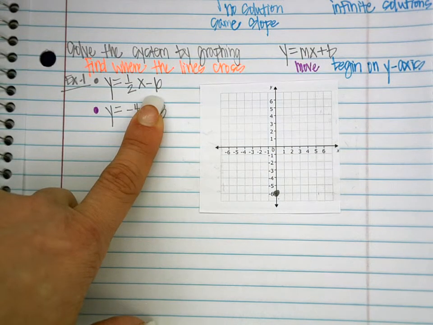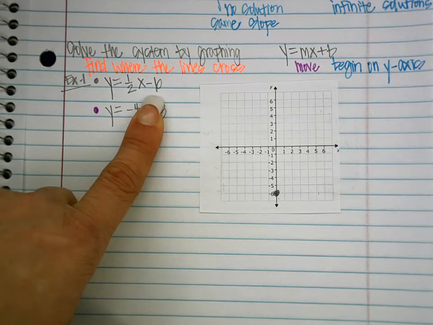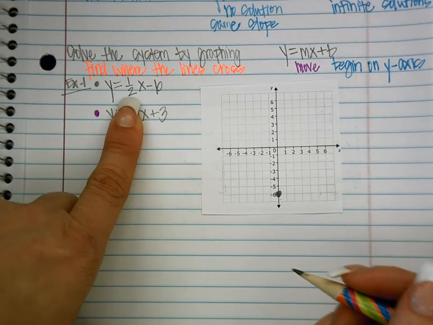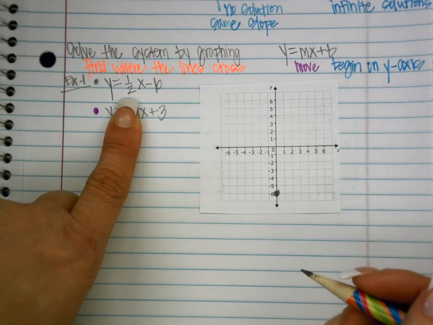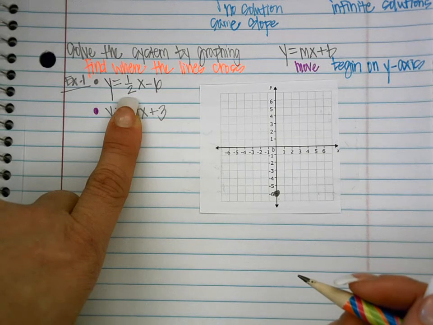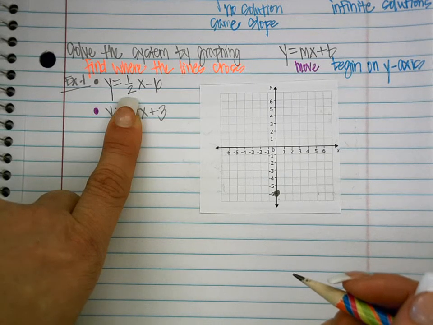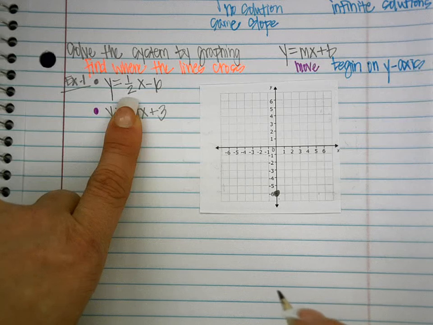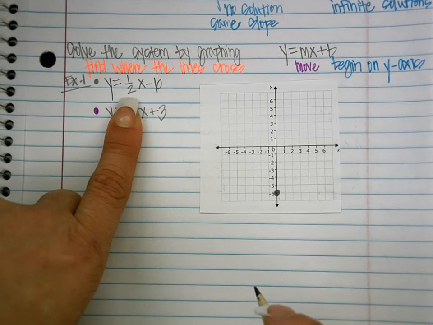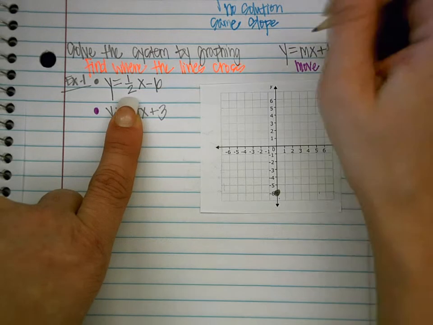Then from there, how do you move to get to your next point? A half. Move a half. So what does that mean? Not all the way. Not exactly. We always want to make it a fraction because remember, slope is rise over run.